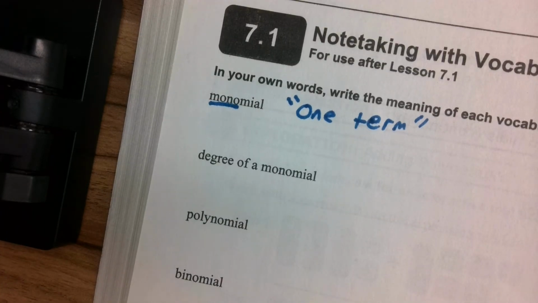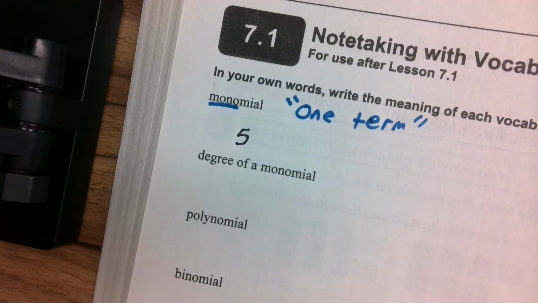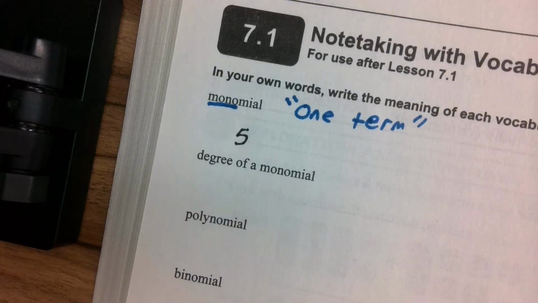Now, we've talked about terms before, just not in great detail. The key is, a term is just a way of saying any grouping of numbers and variables being multiplied or divided together, but it's only if they're being multiplied or divided. So for instance, 5 is a monomial because it's just one term. It's just one thing.